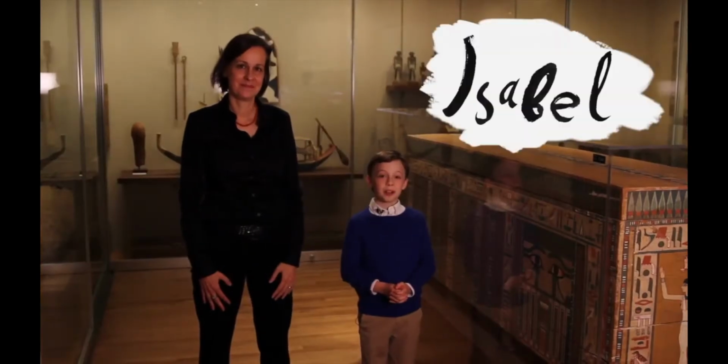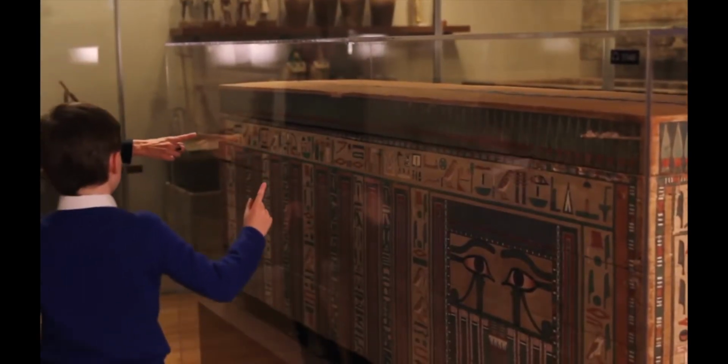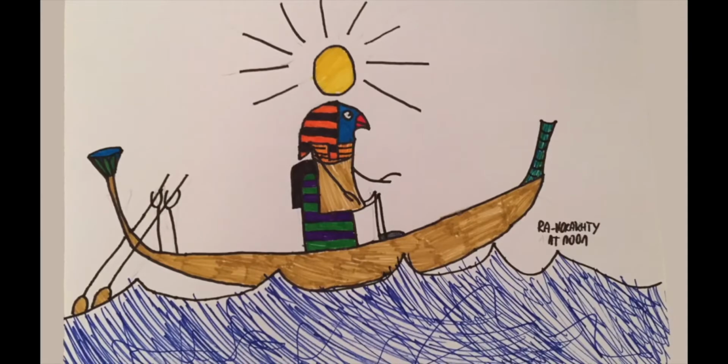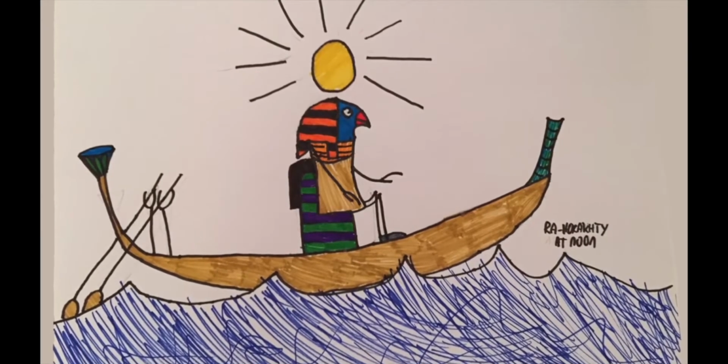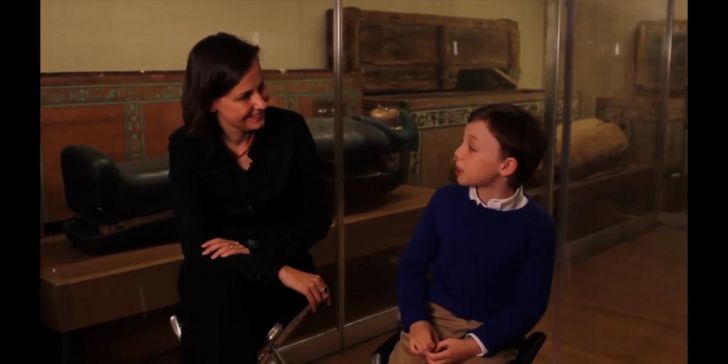Hi, I'm Asher and I'm 11 years old. I am here with Isabel. She's a curator at the Met. And I'm gonna ask her a few questions. I really like the Met collection. It's one of the best collections in the world. And this is basically where I can enjoy my passion of ancient Egypt. Can we discuss the mummification process?